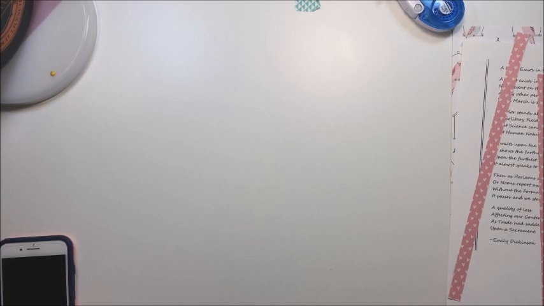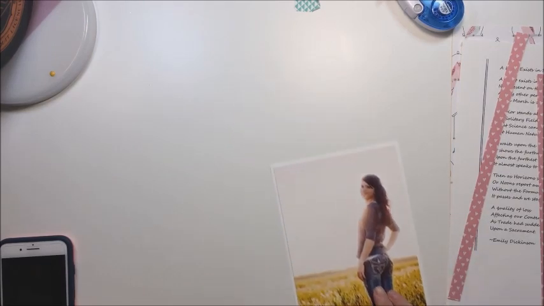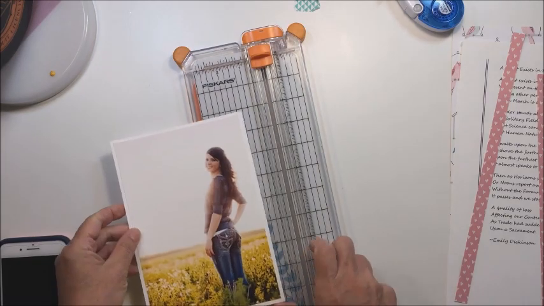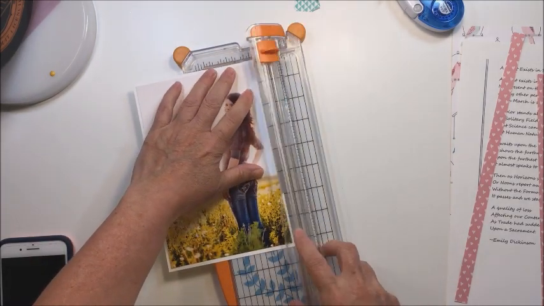So the first question that I'm answering is, if I were to have my own line of scrapbooking supplies, what 3 elements would be required? So I would have to have pattern paper, of course. I'd have to have an ephemera pack, and I would definitely have mixed media products included, since a lot of my layouts I do use mixed media on.